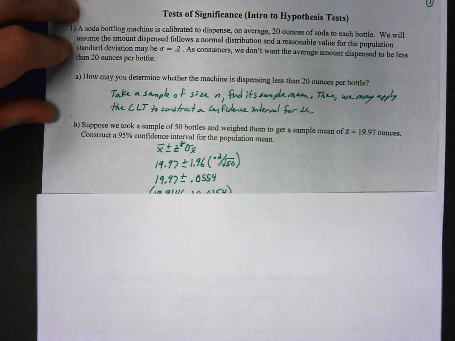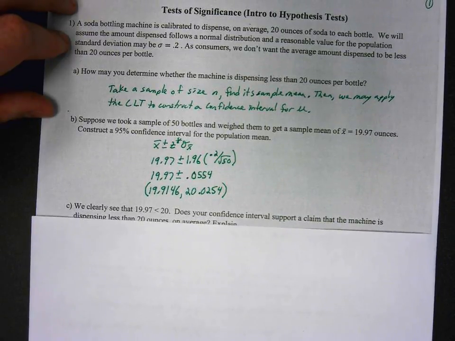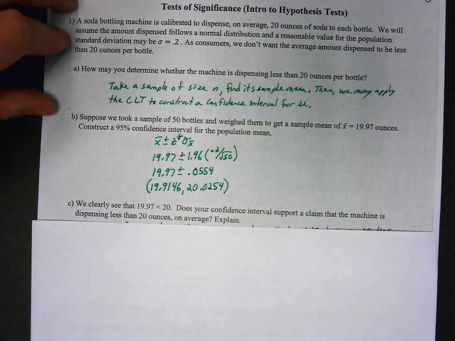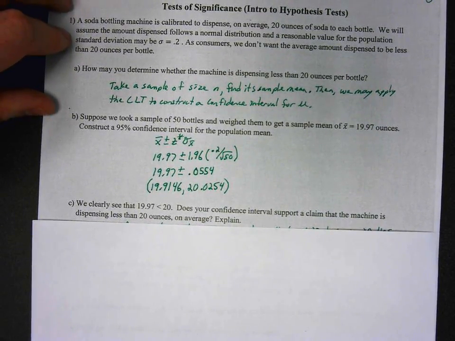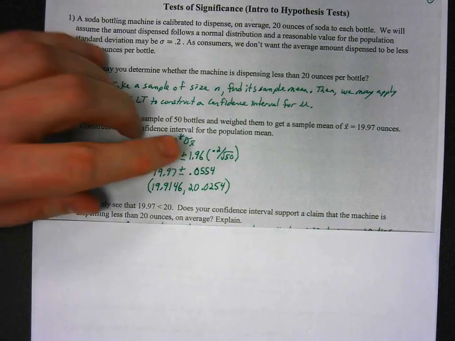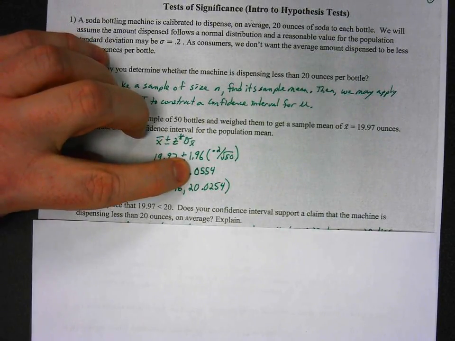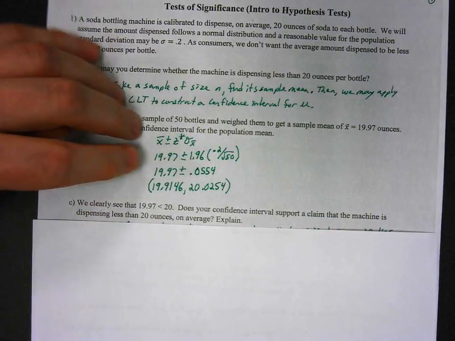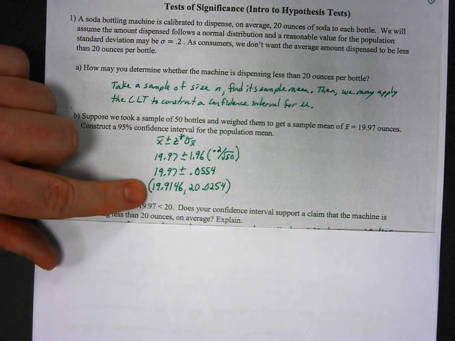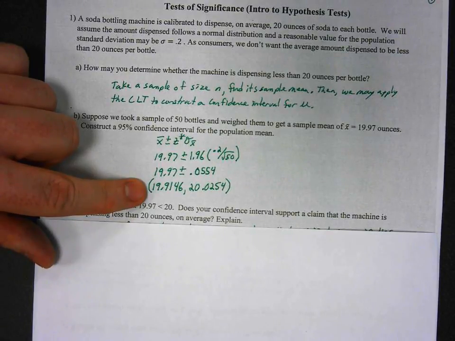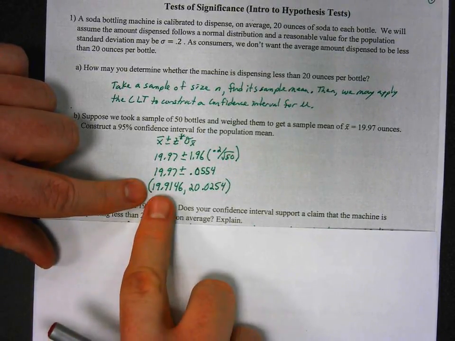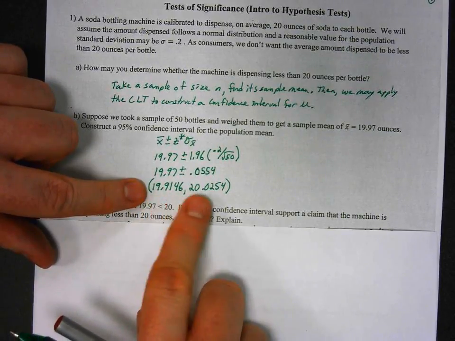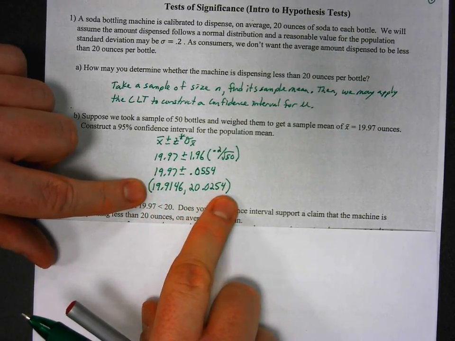When you actually do those calculations, we end up with 19.97 plus or minus 0.0554. That 0.0554 represents our margin of error. And our interval tells us that we are 95% confident that the true value of the population mean lies within our interval of 19.9146 to 20.0254 ounces.